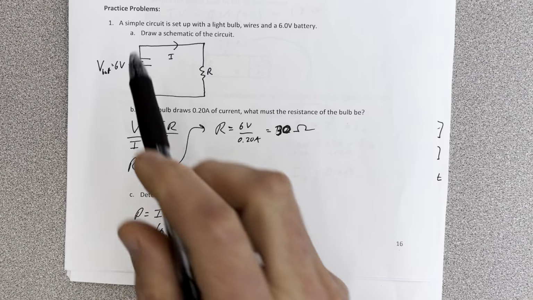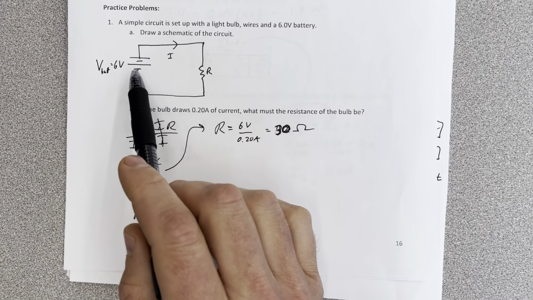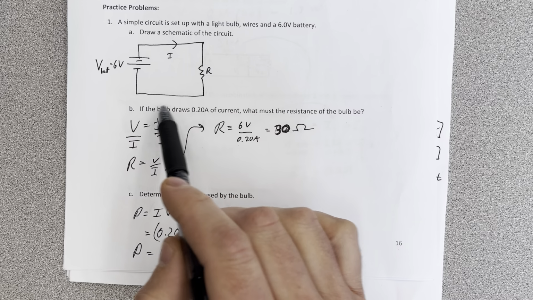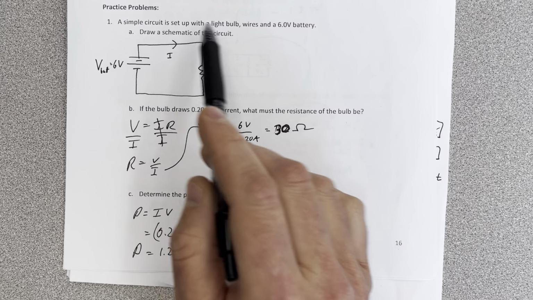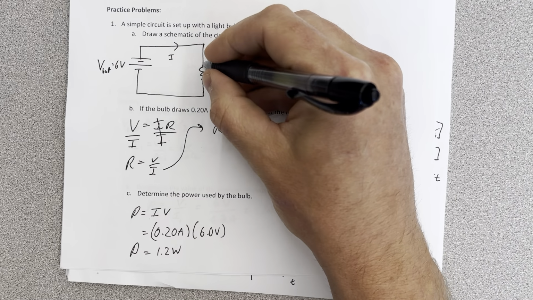Let's go to the problems. Simple circuit set up with a light bulb, wires, and a 6-volt battery. Simple circuit, there's only one way to set it up, right? Battery, bulb, or battery, resistor. There you go. If the bulb draws, oh, it's a light bulb, not a resistor.